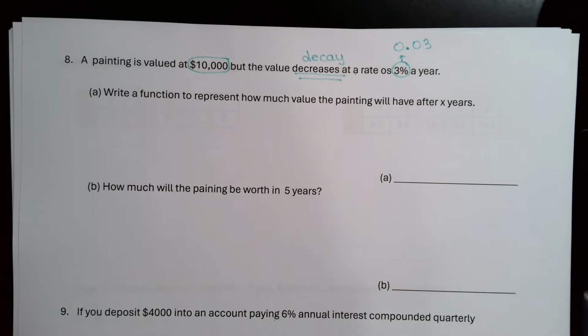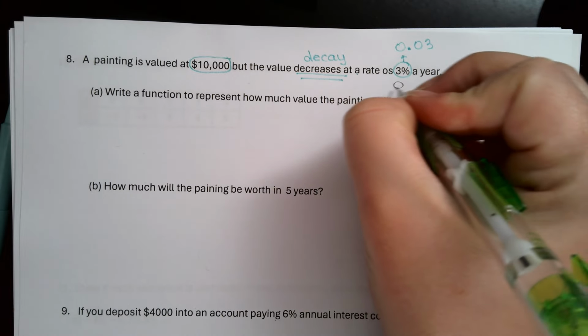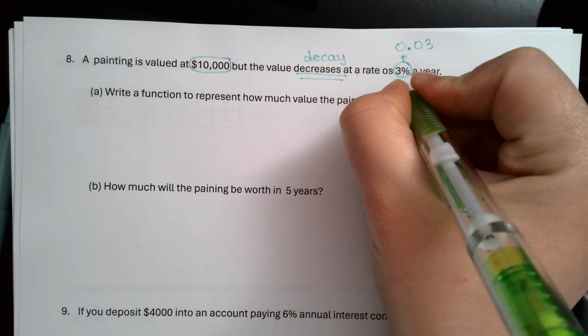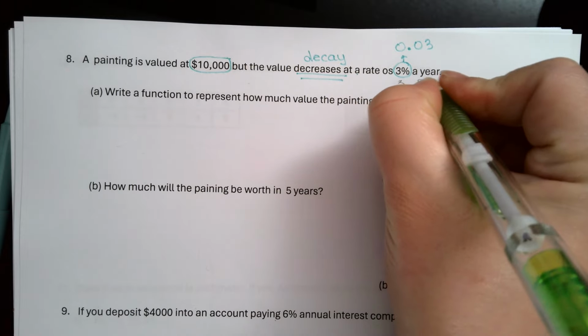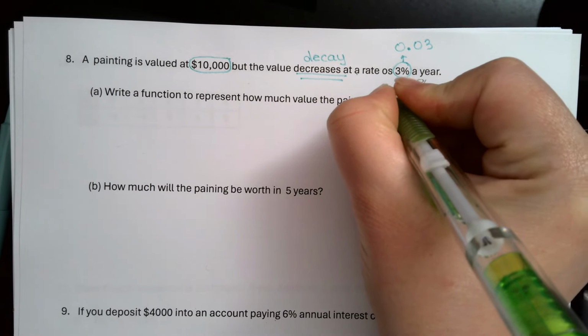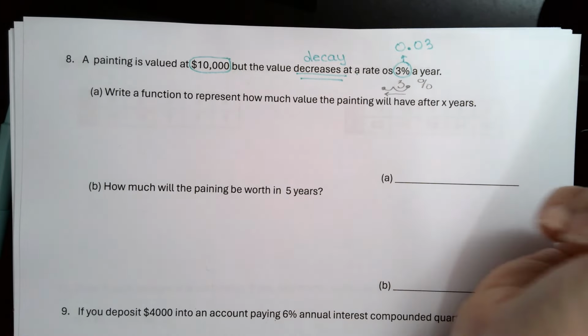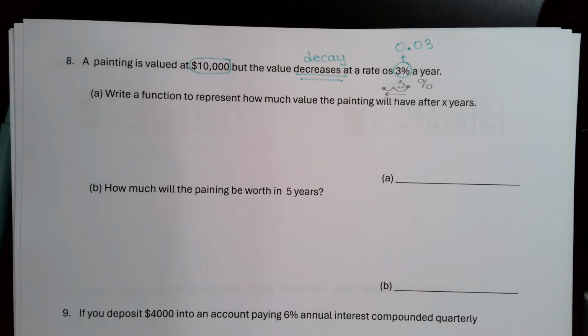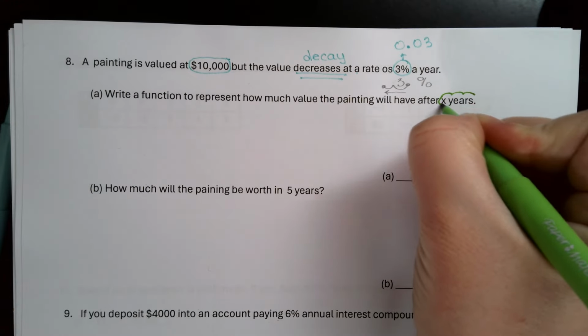Remember, to convert to a decimal, we move the decimal place of a percent 2 jumps to the left. Then: write a function to represent how much the value is going to be after X years.